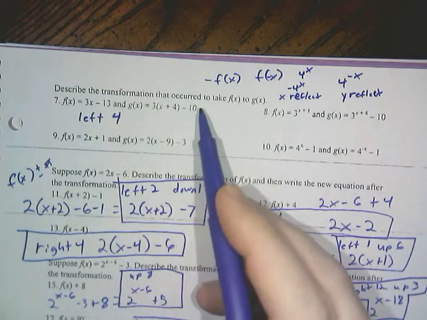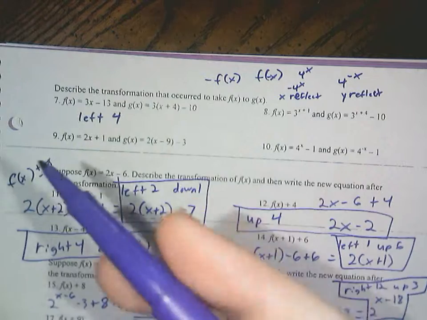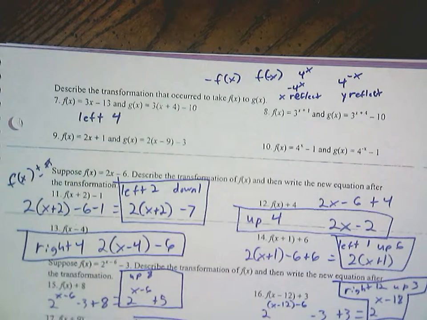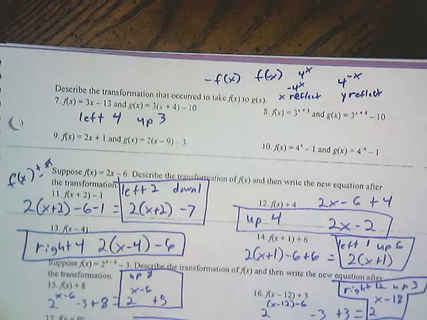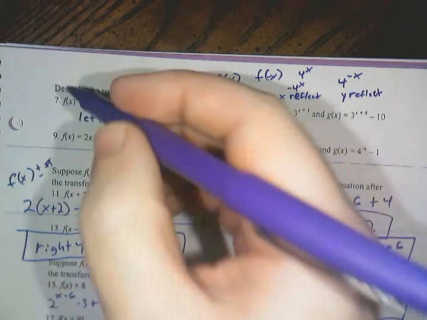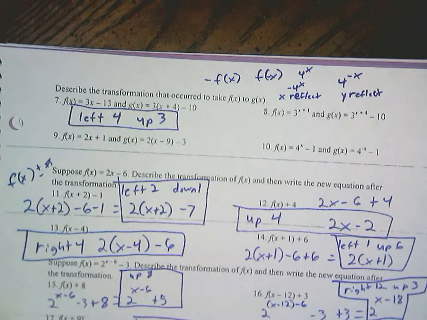But yeah, because 10 is technically a smaller number than 13, right? But negative 10 is a bigger number than negative 13, which means we added 3, which means we went up 3 spots. Okay, and that's all we need to do in the sections. Just again describe what changed between our two equations.